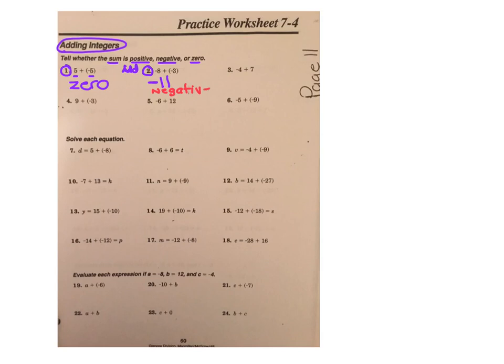Let's take a look at problem 3. We have a loss of 4 or a -4 combined with a +7. Clearly, more positives than negatives. So we're going to have to subtract because there are different signs on each add-up. With more positives, and we find the difference between the two groups, we get the answer +3. So in this particular case, your answer is +3 or positive. Please pause the video and complete the next 3 questions on your own.